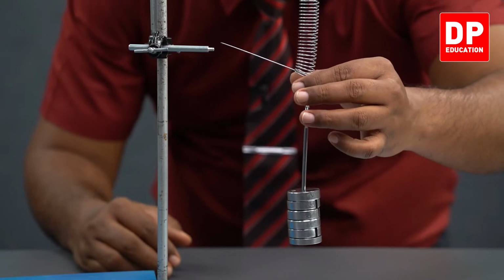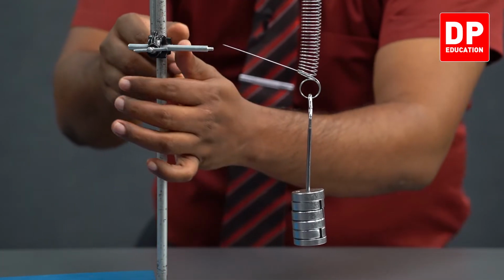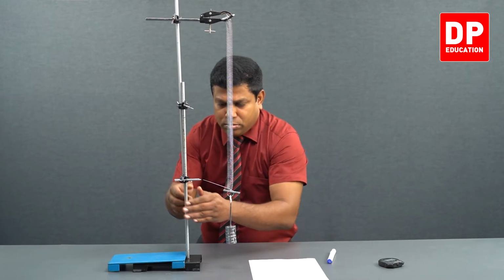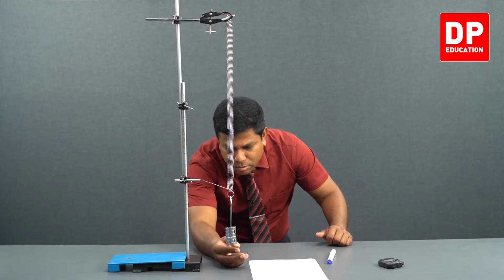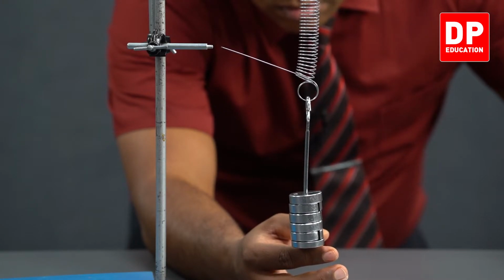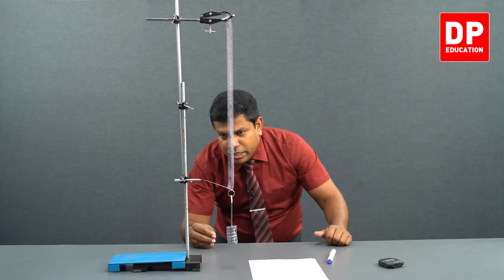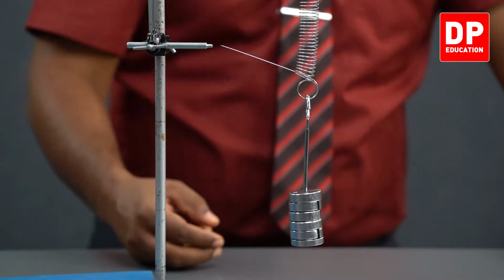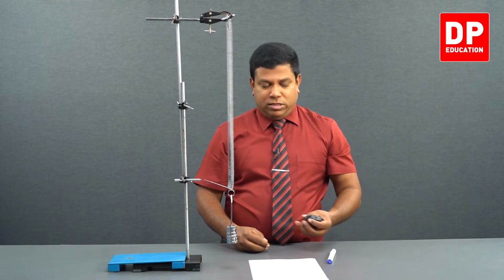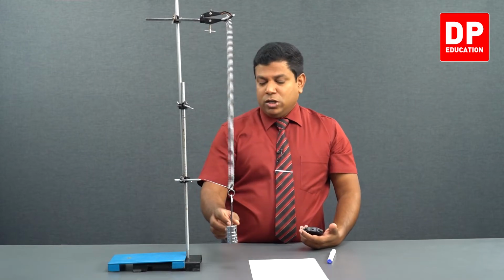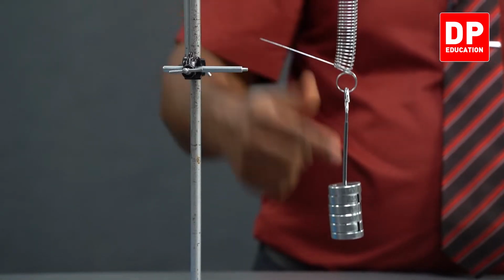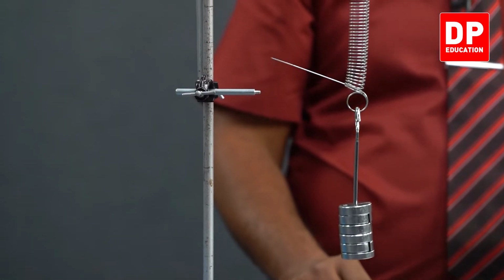Make sure it is in equilibrium. When you check whether it is collinear, it has to be in equilibrium. Yes, it is collinear now. Collinear, it's on the same level. Give another displacement, a small displacement. Keep the stopwatch reset at 0. Let's start it when it passes the pin upwards.